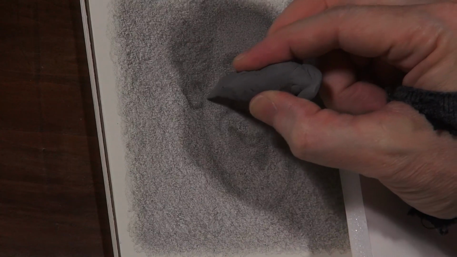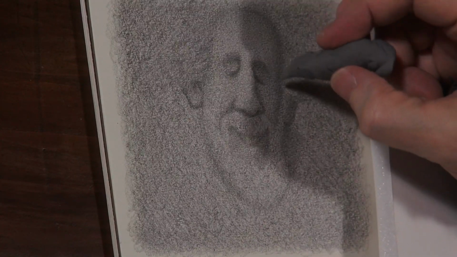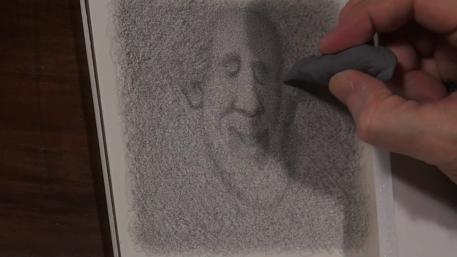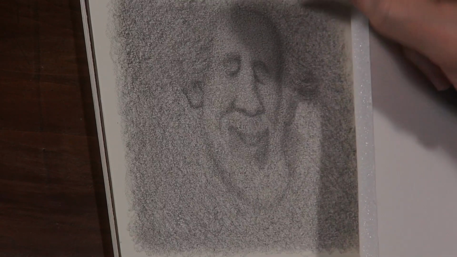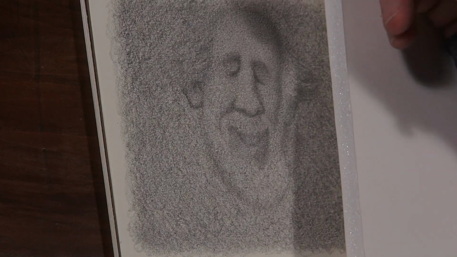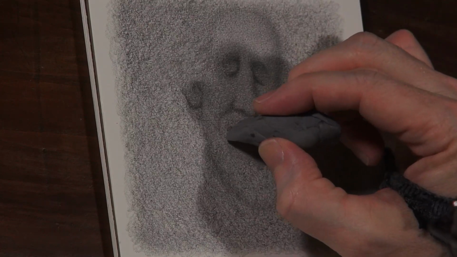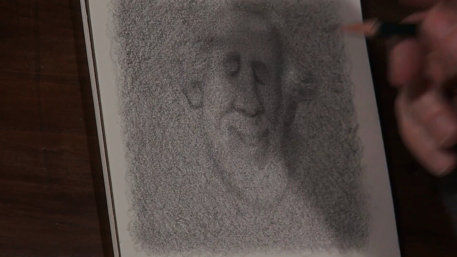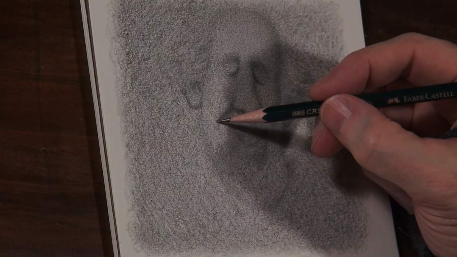So this doesn't look entirely like me, but that's part of the idea with haphazard distortion, is that it's not going to be exactly like the person. It's going to be a little weird. But I'm trying to get some of my features in there.